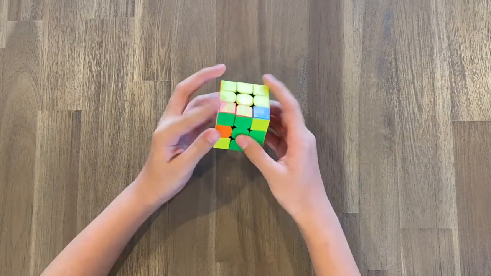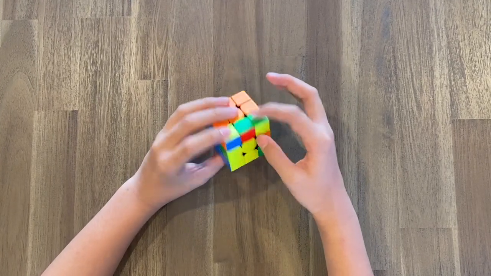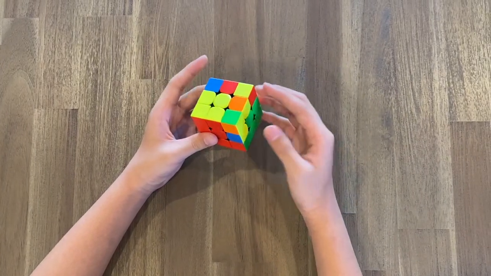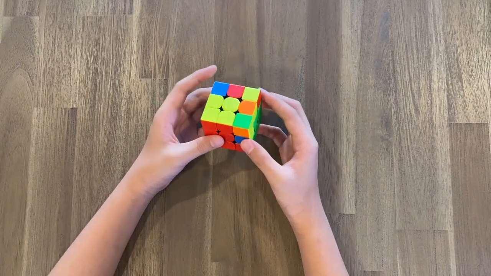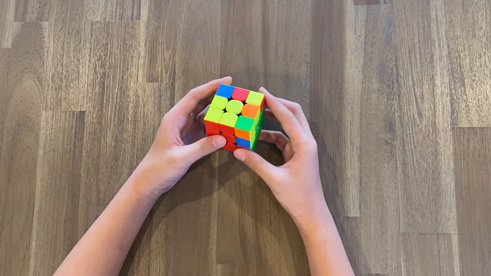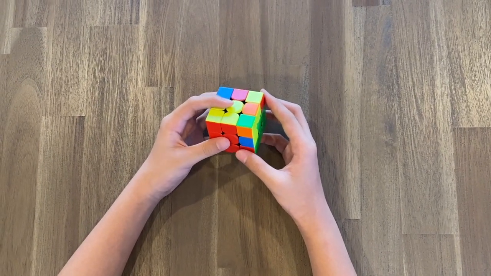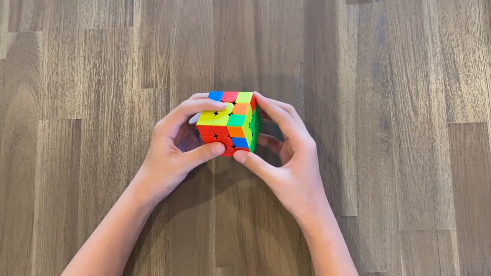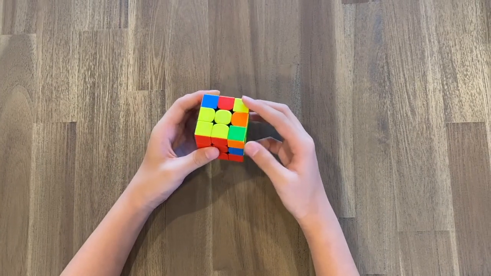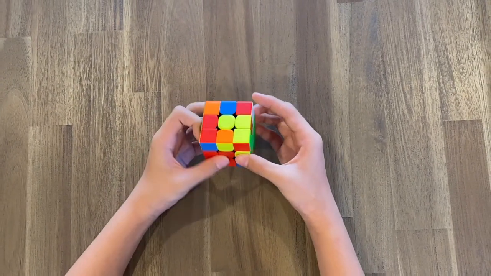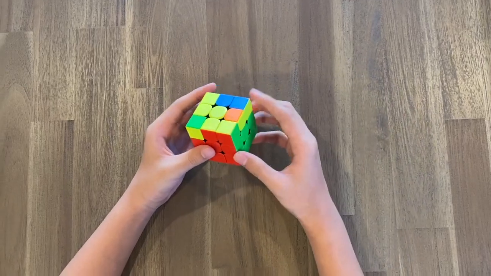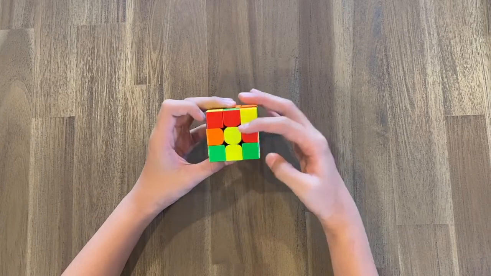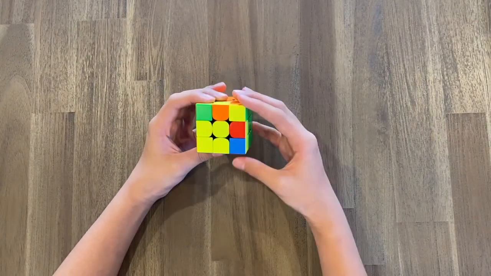Another case is where you have only an edge that's out. That's kind of like what I just talked about, but for this, it's usually easier to memorize an algorithm, because it's technically just 2 algorithms, one for this side, one for that side. But it's up to you. If you really want to just move it out, pair and insert every single time, it's fine, but usually I like to use an algorithm to pair them up and then insert them. But yeah, like I said, it's up to you.